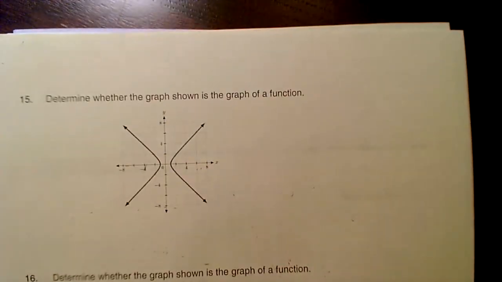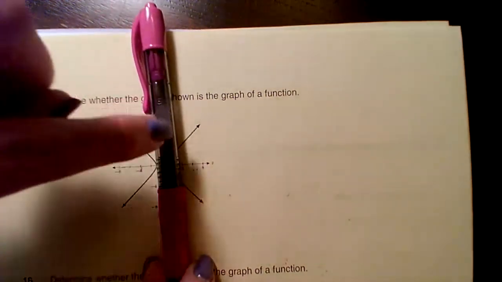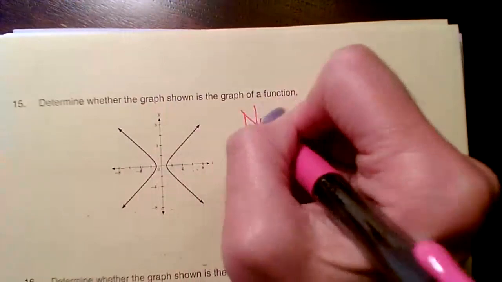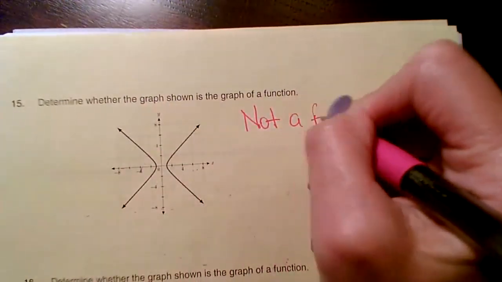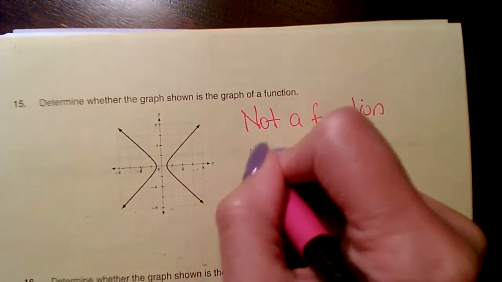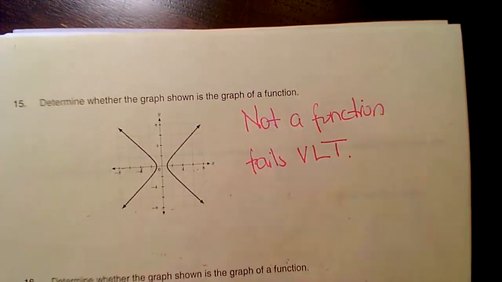Determine whether the graph shown is the graph of a function. It's not a function, right? Because if I do the vertical line test, what happens? It intersected in 2 places. So we're just going to say not a function. Why? Because it fails the vertical line test.